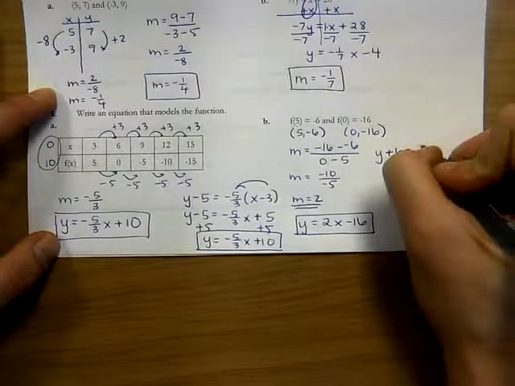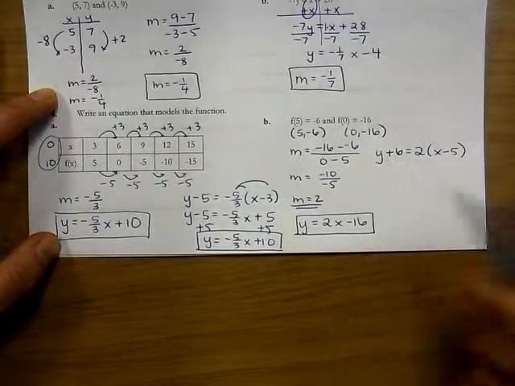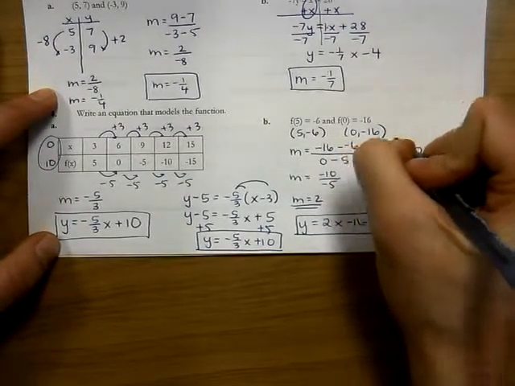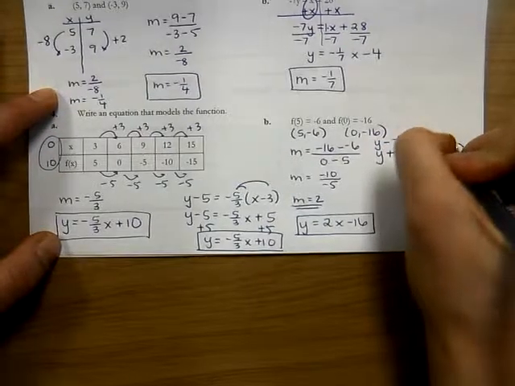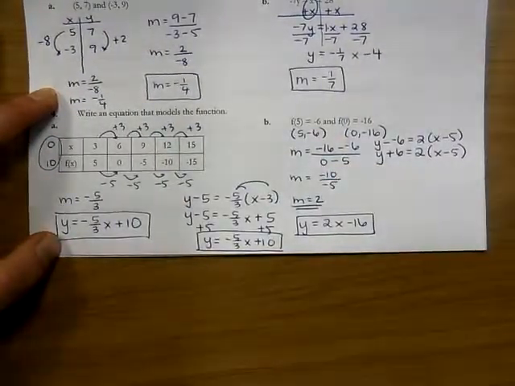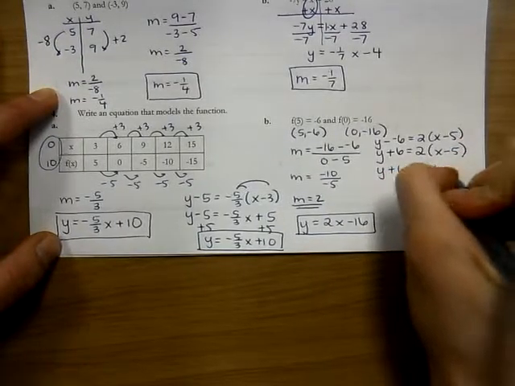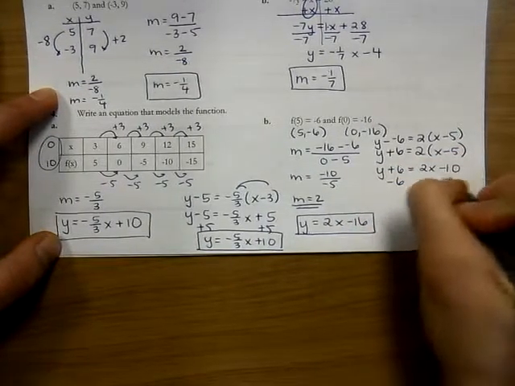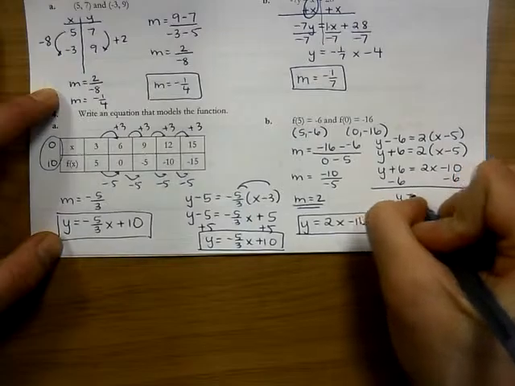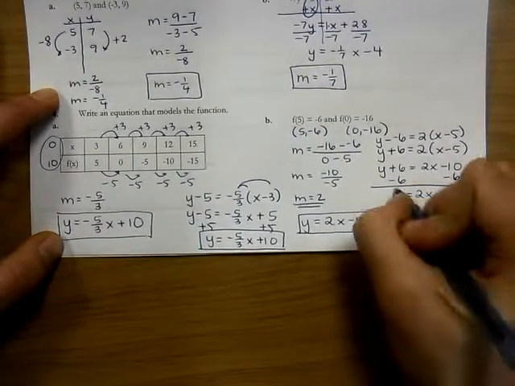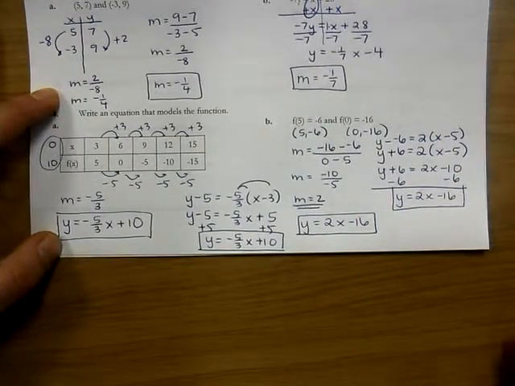And I put a plus 6 because minus and negative 6 is really plus, so I jumped right to that. But if you wanted to, it would be y minus negative 6 equals the slope times x minus 5. So I can distribute that 2, and I get 2x minus 10. Subtract 6 from both sides, and what you see is that that y-intercept still ends up being the same. We get the same answer either way.